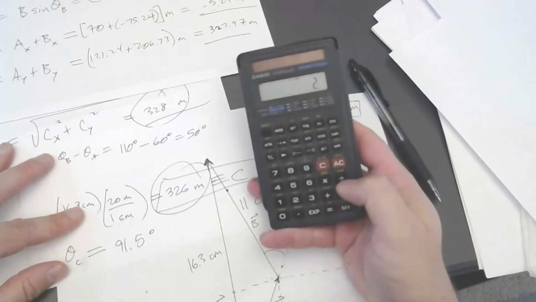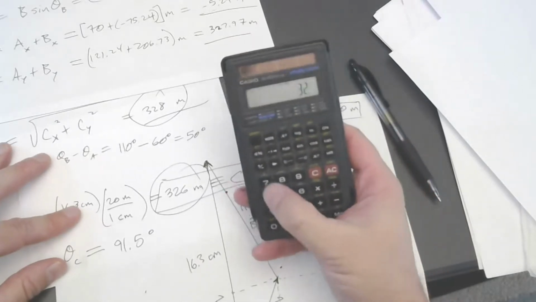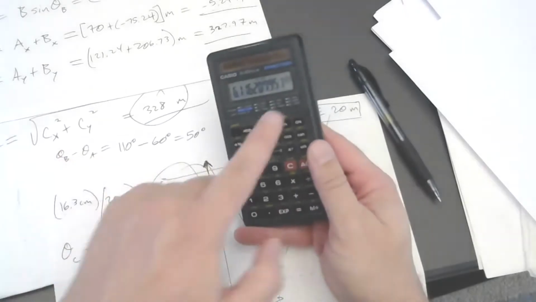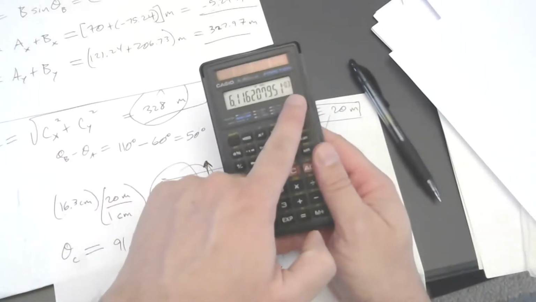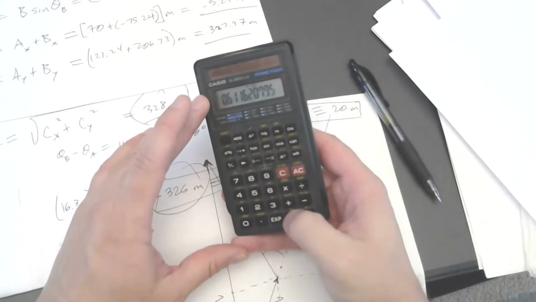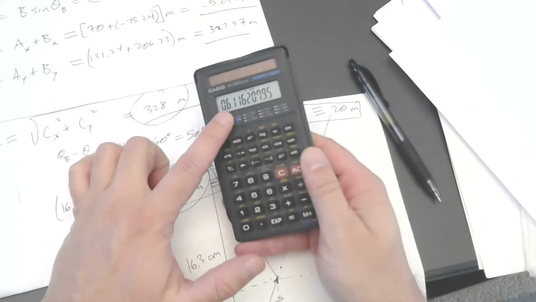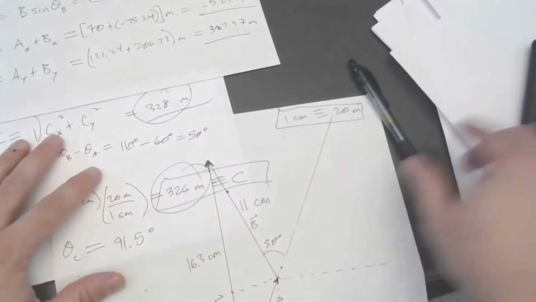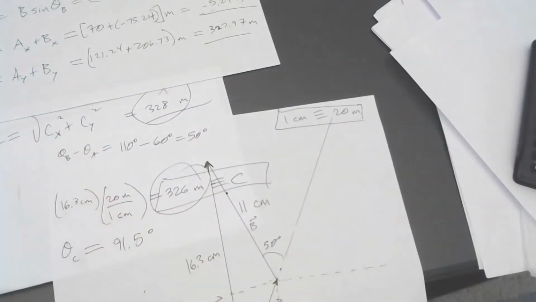2 meters compared to 327 meters. 6 times 10 to the negative third. If I multiply by 100 to convert that into a percentage, 0.6. That's less than 1%. So I was careful enough that my two results for the length of vector C are within 1% of each other. Cool. I'm sure I could do a little better if I had a bigger sheet of paper and a real fine pen point and I was a little more careful.